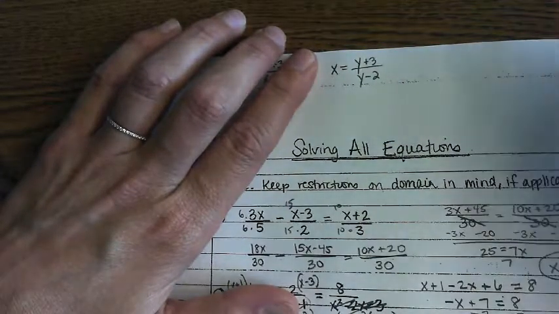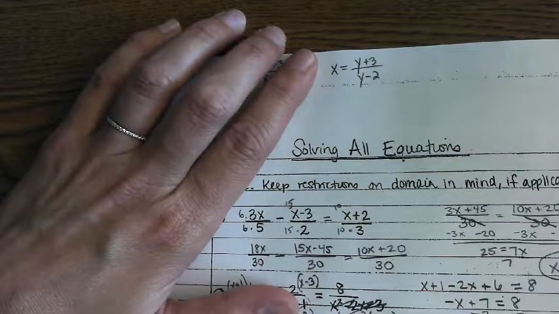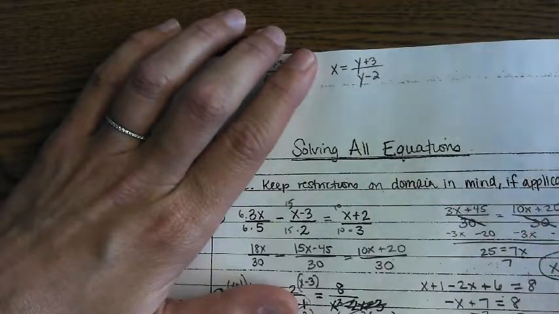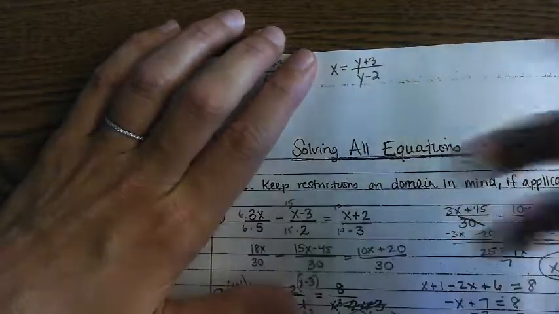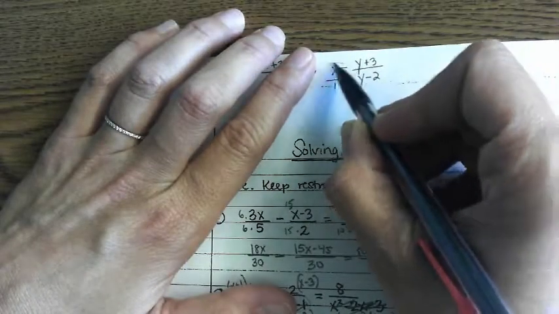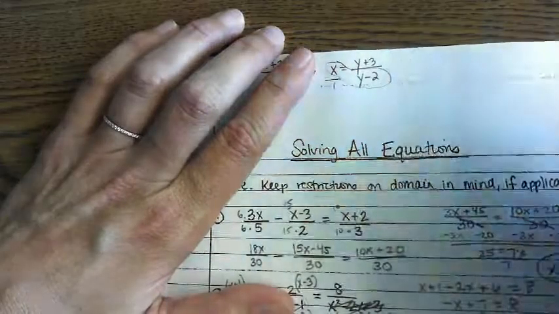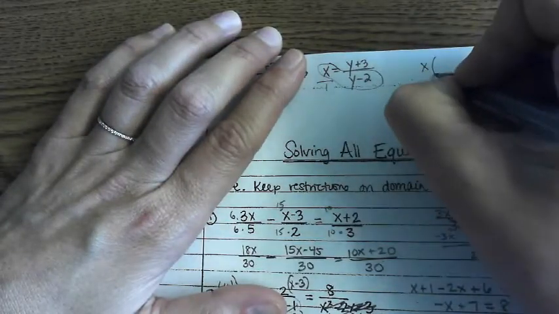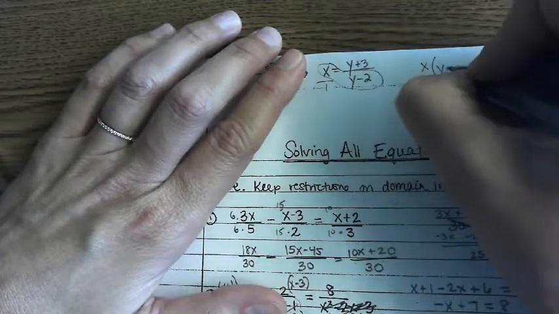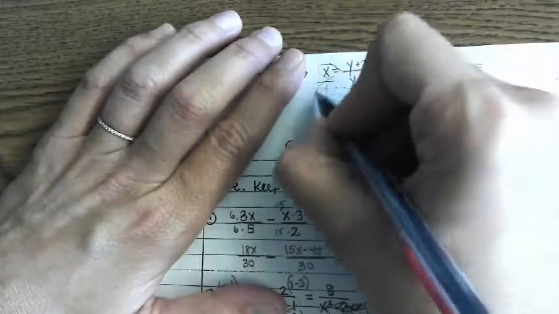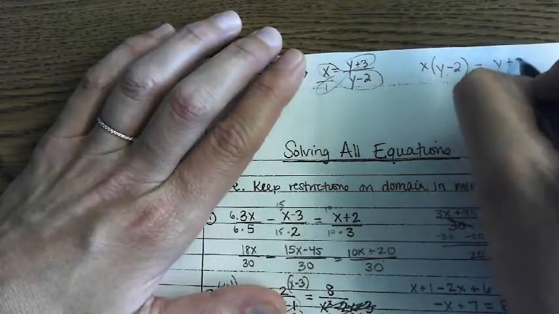What? You did this last year, right? You had to write inverses? For rationals? Go ahead, Joe. Okay, if you cross multiply, that's going to get rid of your denominator. So when you cross multiply, Joe, what are you going to make that? Like that? Okay. And when you cross multiply here, that's just y plus 3, obviously.